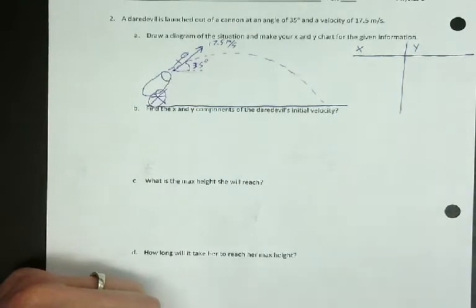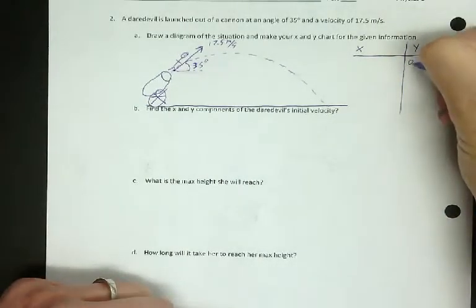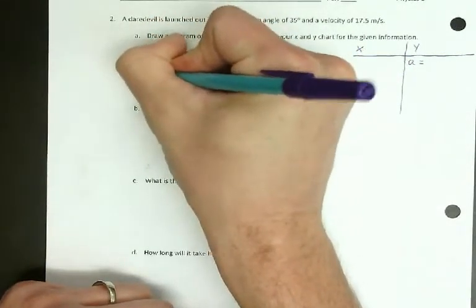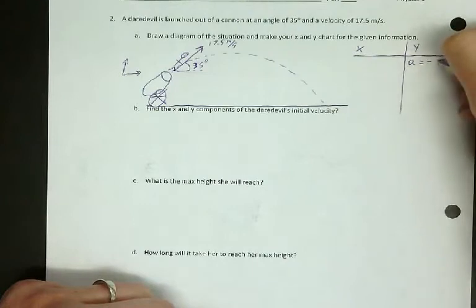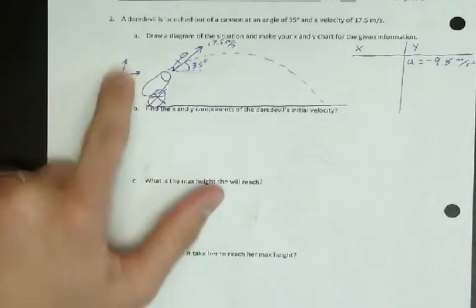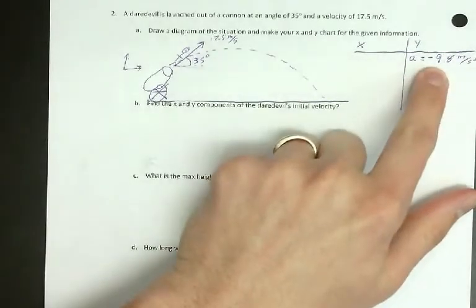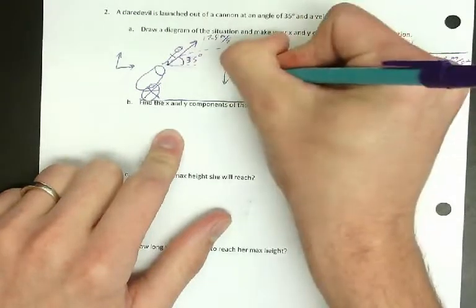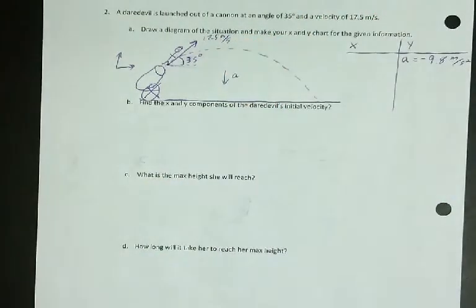Okay, so I do know that acceleration is 9.8. However, because I'm starting going up and going right, A is going to be a negative 9.8 this time. And that's because we always call forward positive. So forward is right and up. So A, the acceleration, G is always down. And so because it's down, it's negative.